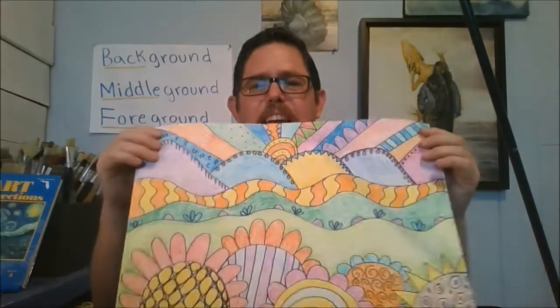Well, I hope you enjoyed today's art class where we made a landscape. I hope you remember foreground is in the front, middle ground is in the middle, and background is in the back. And remember, make it an Earth Day every day.